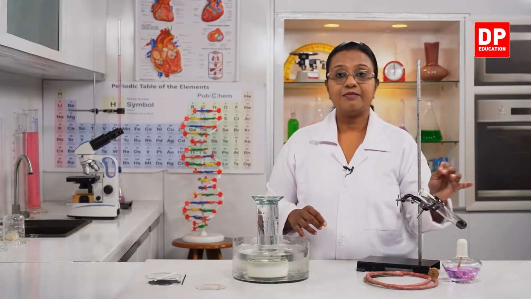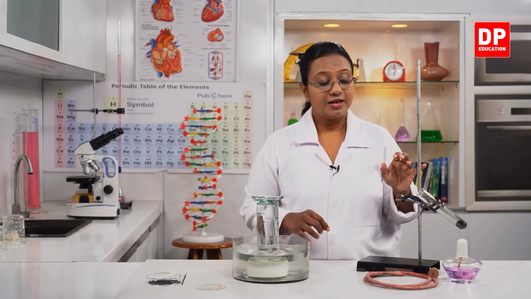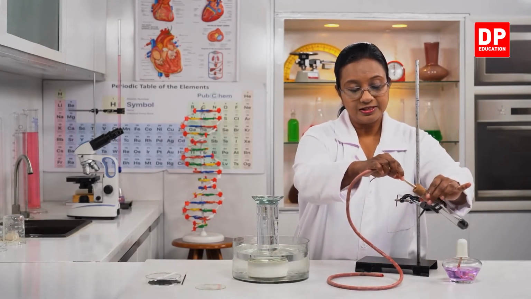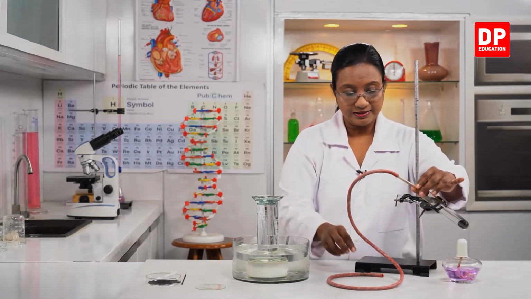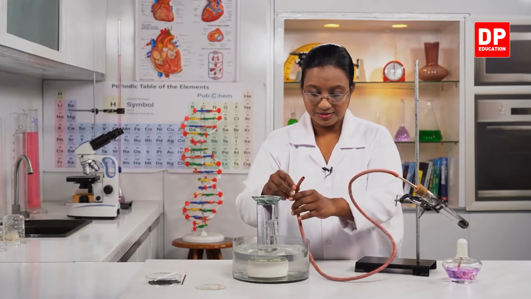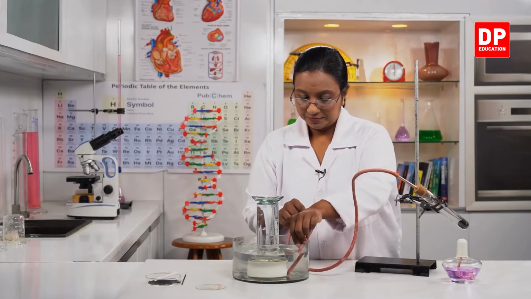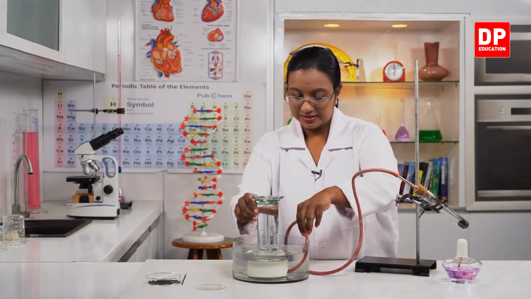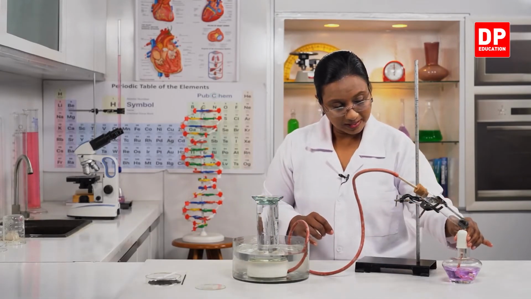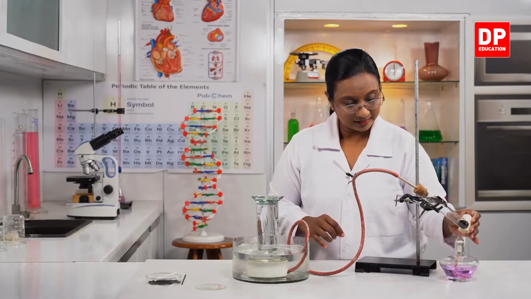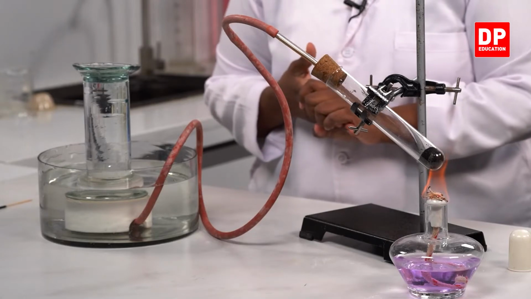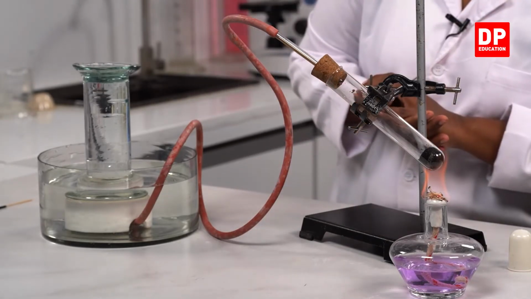Then we have everything ready, the boiling tube. We will be connecting this stopper with the glass tube and the rubber tube. So, I need to insert the rubber tube into this. If I insert it like that, and when we start the spirit lamp, you can see the gas collecting. Now we are heating potassium permanganate. You all can observe what happens there.